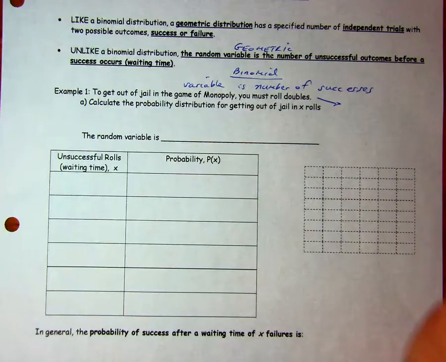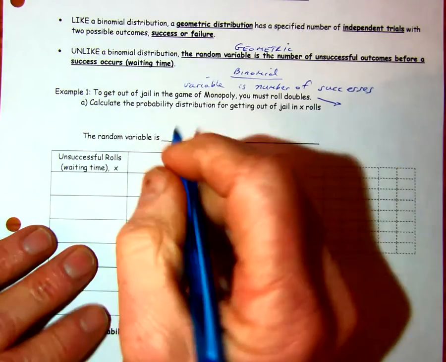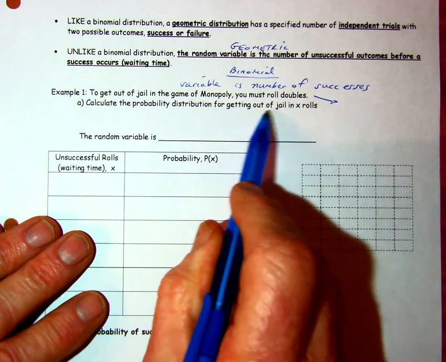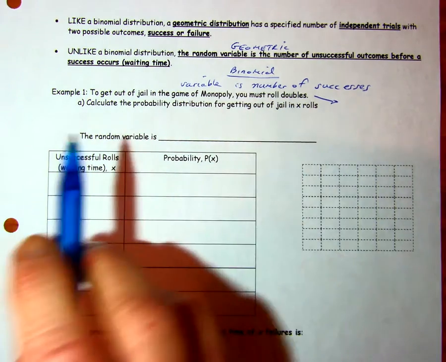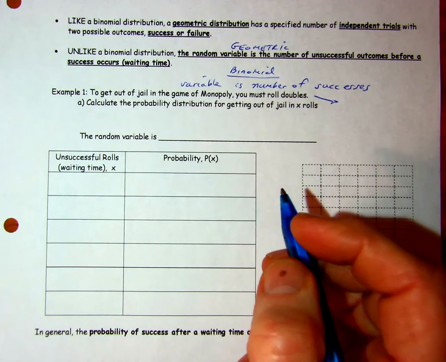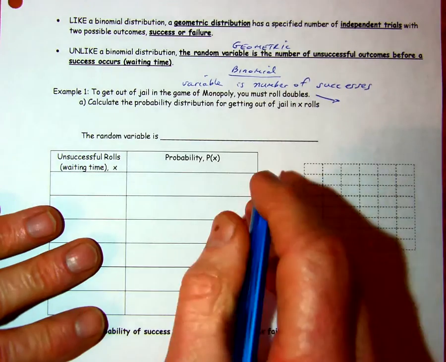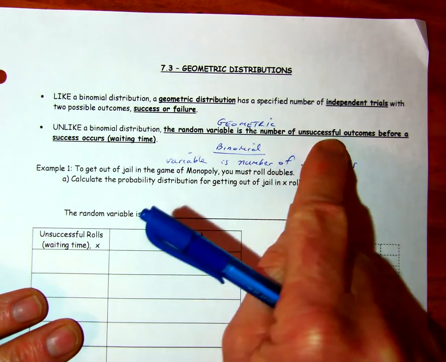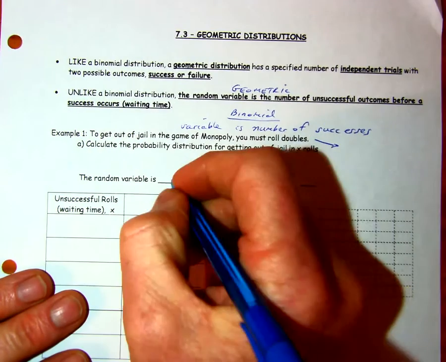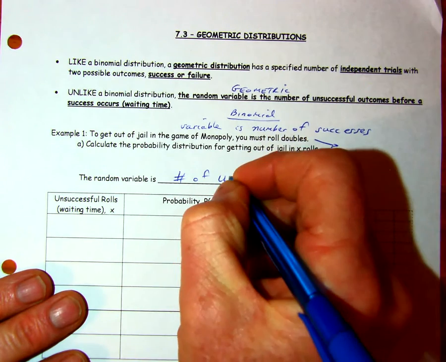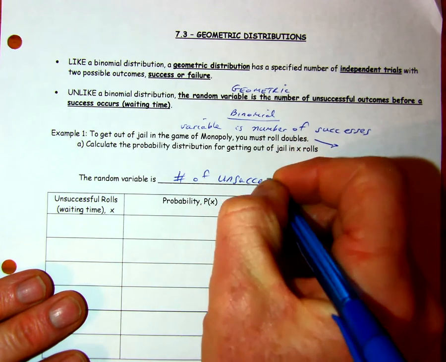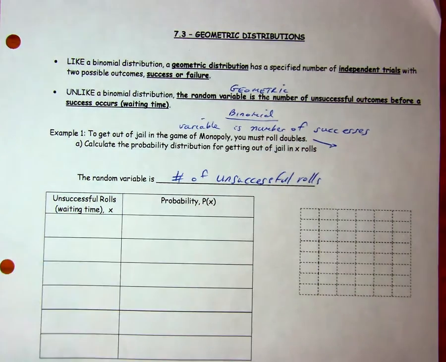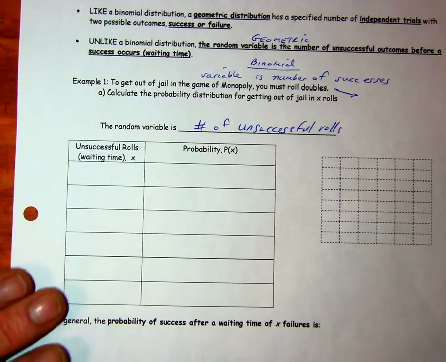All right. So here we're going to calculate the probability distribution of getting out of jail in X rolls. You can only get out of jail once you get a double, right? So the random variable, this is a geometric distribution. It's the number of unsuccessful rolls.